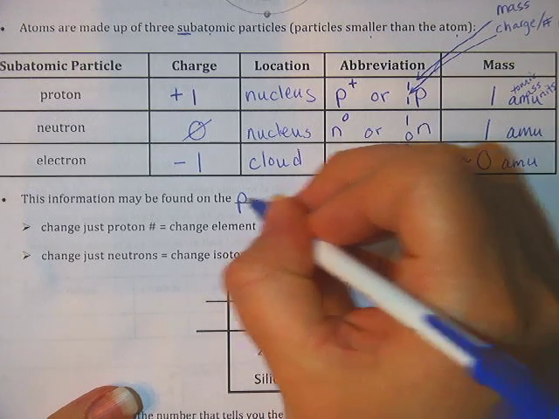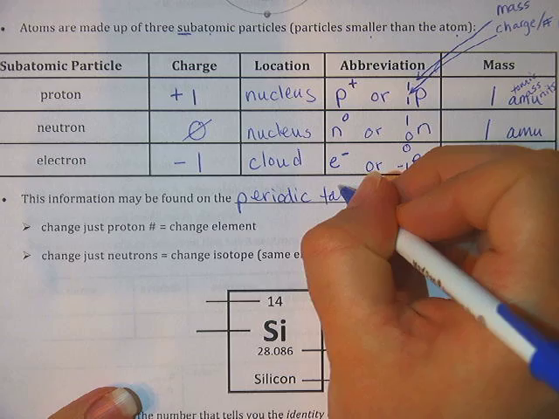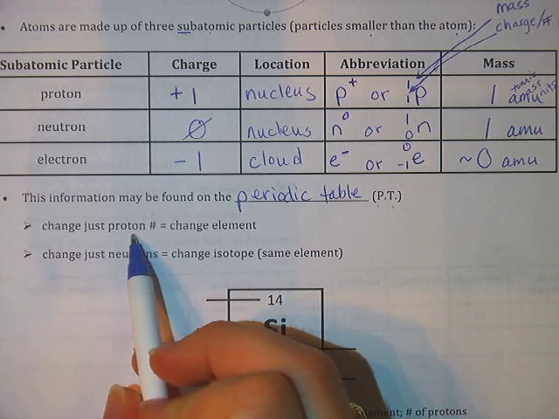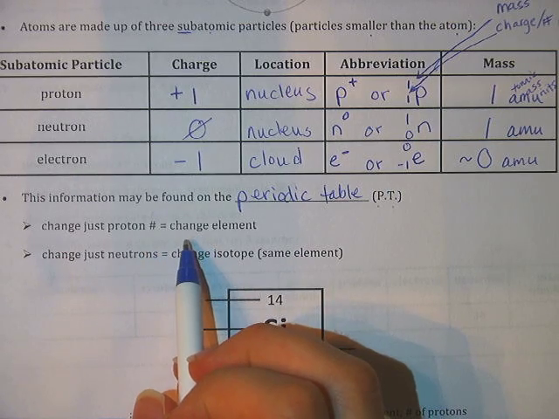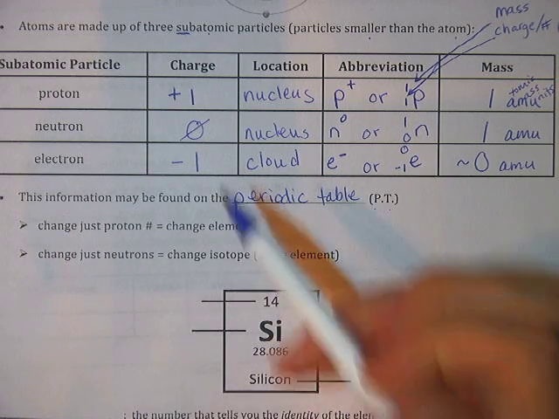We can find information about protons, neutrons, and electrons on the periodic table, which we abbreviate PT. When you change just the number of protons, you end up changing the element you're talking about. So when I said earlier that atoms are the identifying part of matter, this is what identifies them.